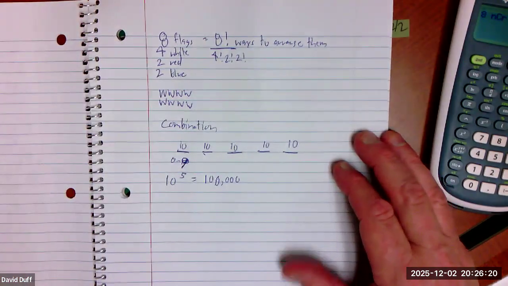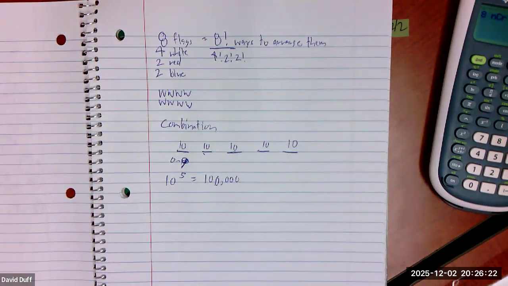There's 100,000 different ways you could have a combination on a lock that has numbers and 5 different slots. You'd have to try 100,000 times. Correct. Oh my gosh. Well, think about this.